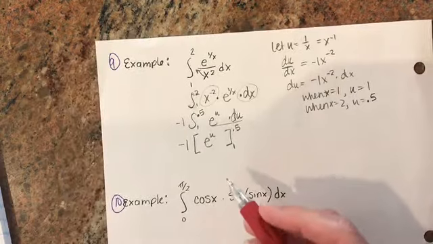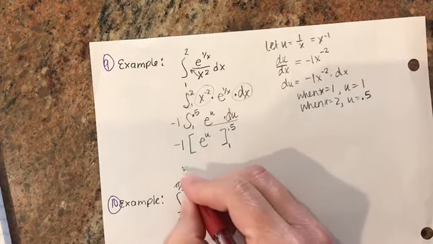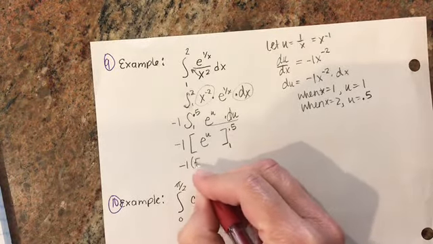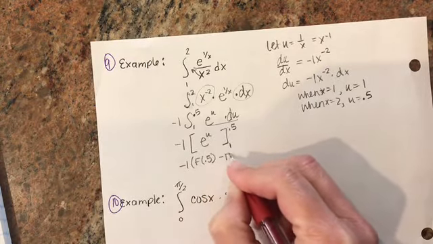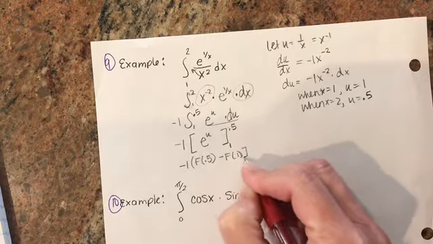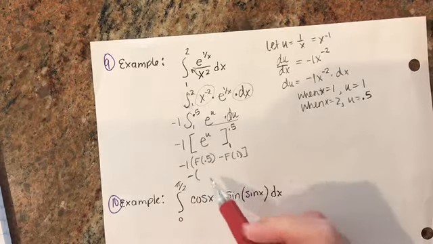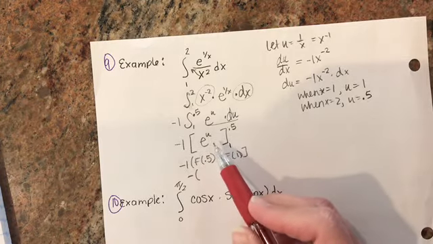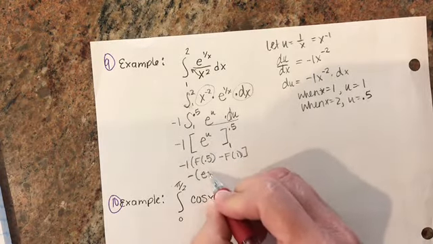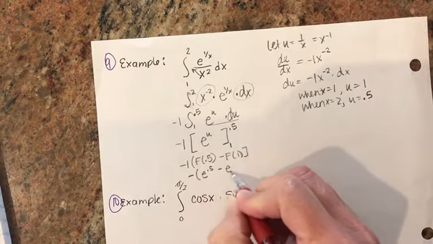And here's how you can show that work. You can show it like the distributive property. It's going to be negative 1 times f of 0.5 minus f of 1. So negative 1 times, okay, what is e to the 0.5 power? I mean, who knows? Look it up on your calculator, right? So you're going to do e to the 0.5 minus e to the 1.